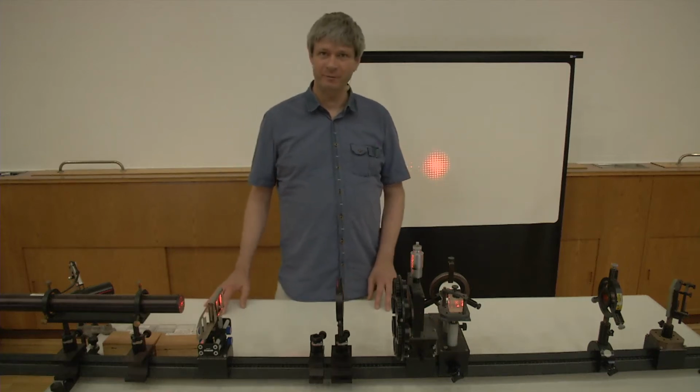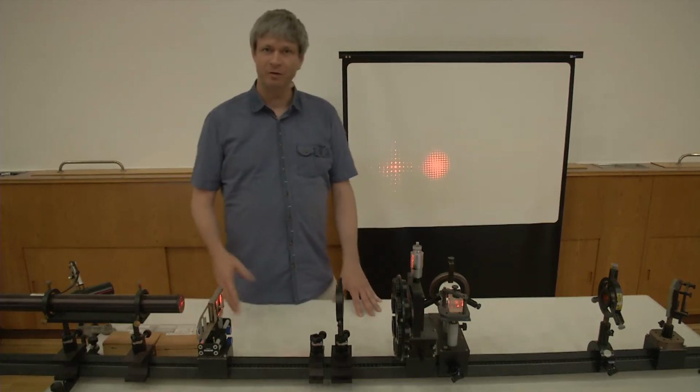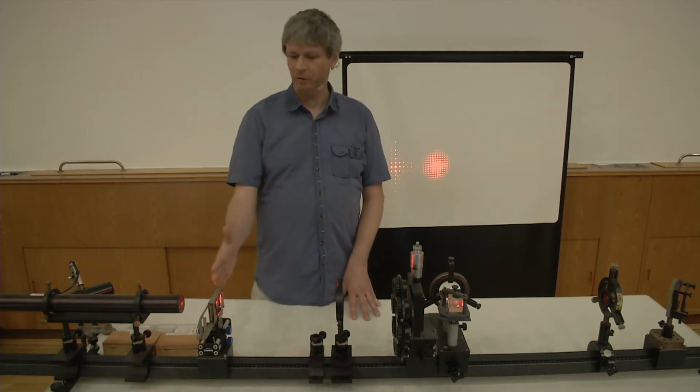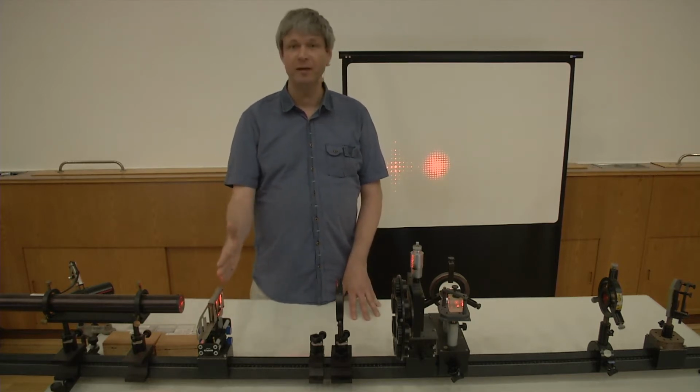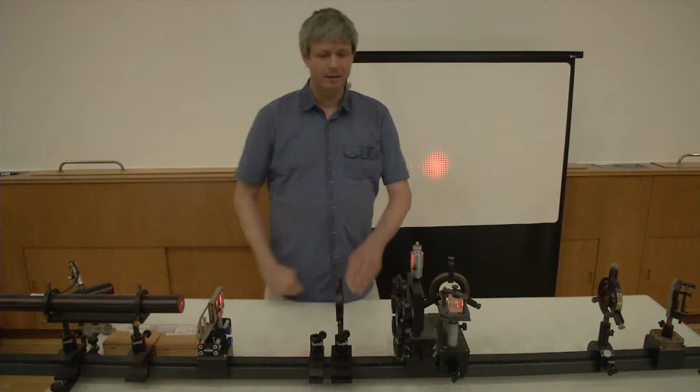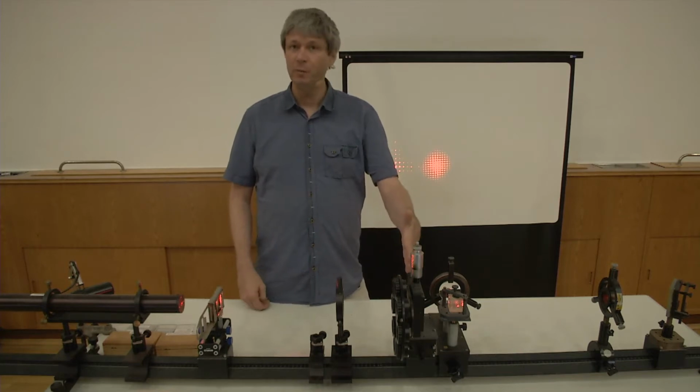So this is Abbe's famous diffraction experiment. What you see here is a model of a microscope. The microscope consists of a sample plane, of course. So here's our sample. We have then an objective that you find here. Here we have the pupil plane.